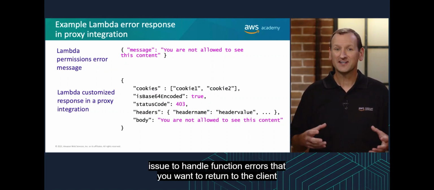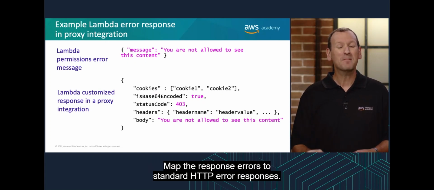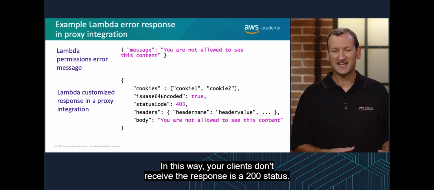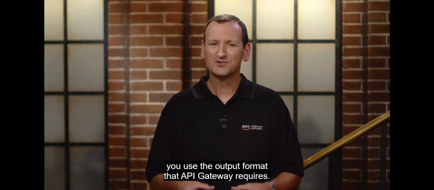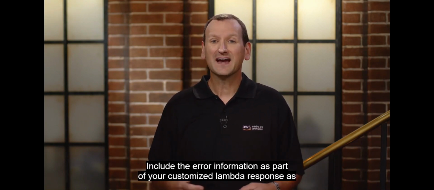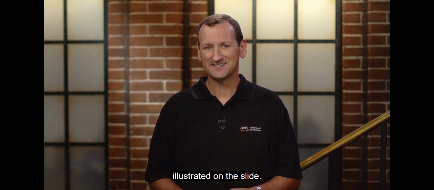To handle function errors that you want to return to the client with a non-proxy integration, map the response errors to standard HTTP error responses. In this way, your clients don't receive the response as a 200 status. With a Lambda proxy integration, you use the output format that API Gateway requires. Include the error information as part of your customized Lambda response as illustrated on the slide.